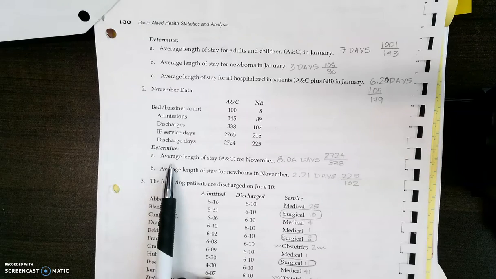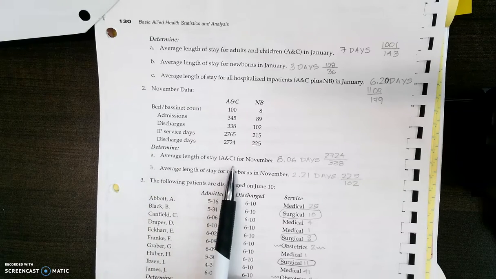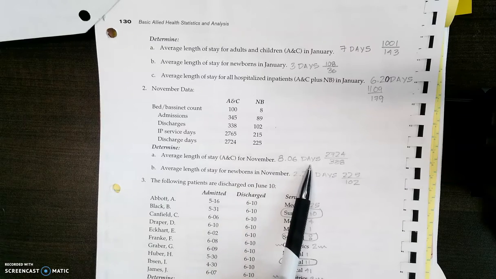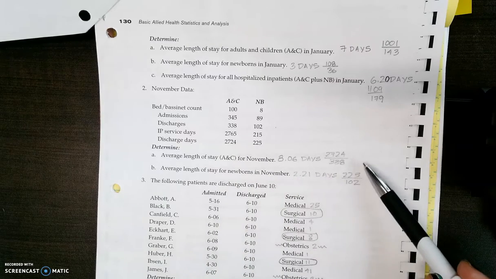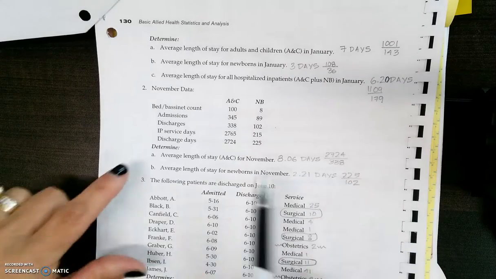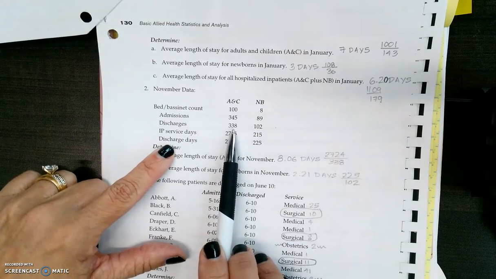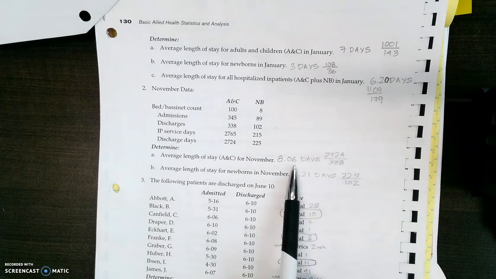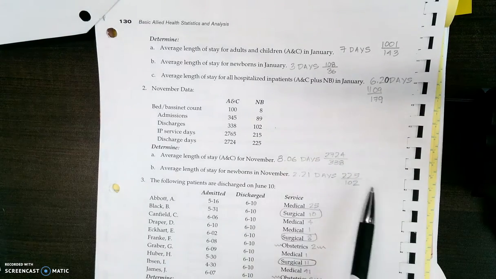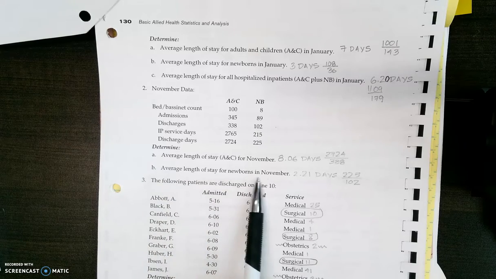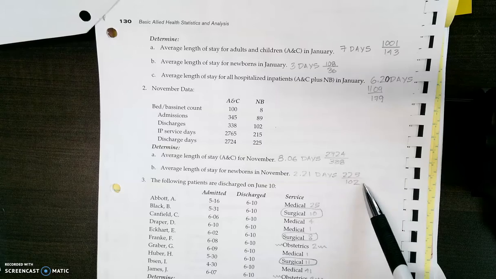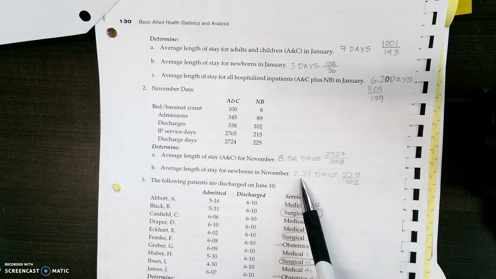2A asks for the average length of stay for adults and children for November, and that is 8.06 days, and the reason being is that you're taking the discharge days to the number of discharges, and that's how I have it set up. And once you do the math, it's 8.06 days. Average length of stay for newborns, we're going to follow that formula, discharge days to discharges, for 2.21 days.